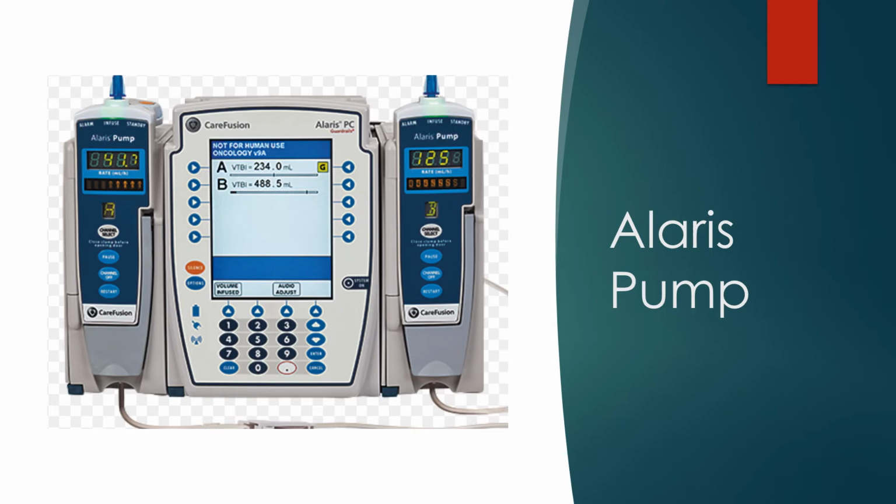The other thing I want you to be familiar with is if it is running on the pump, we're calculating that per hour. If we're running our fluids by gravity, we're going to count each drip per minute and then set that rate per minute to know how much fluid we are administering. So the pump is per hour, the drip is per minute.